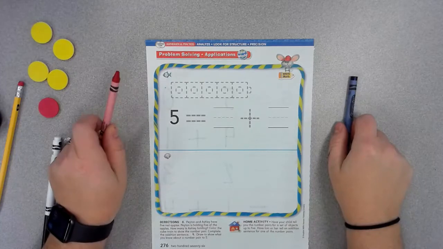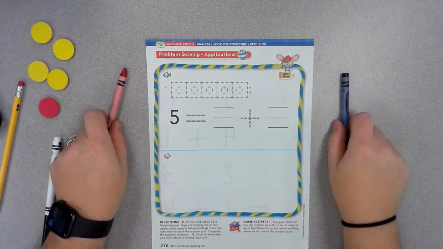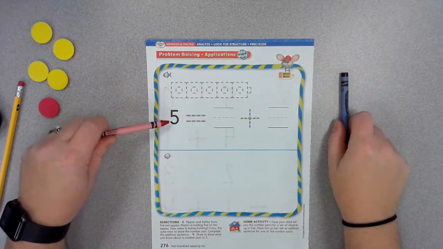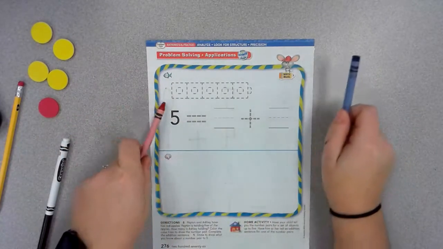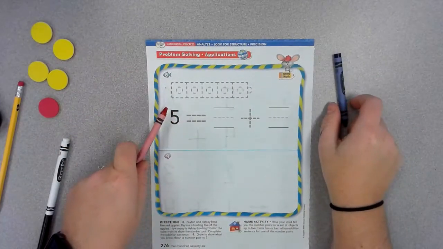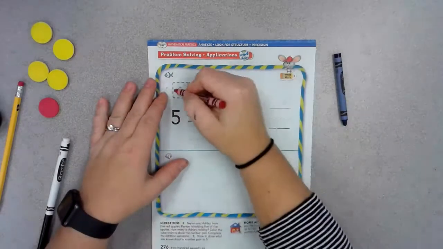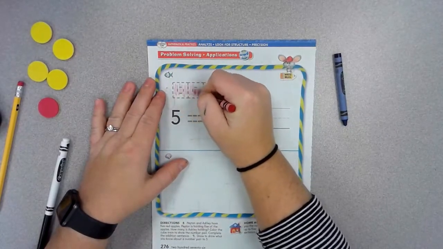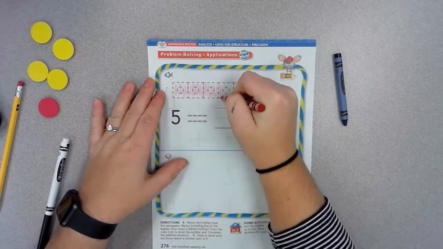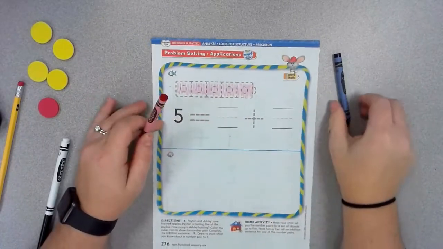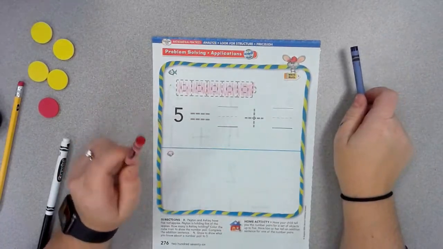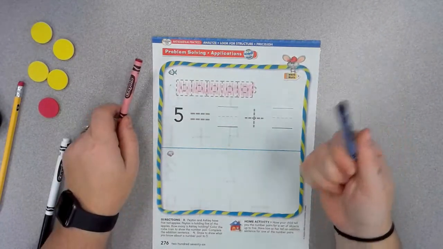Oh, let me start over. Peyton and Ashley have 5 red apples. It shows us there how many they have together. Peyton and Ashley together have 5 red apples. Peyton is holding 5 of the apples, so let's color in 5. 1, 2, 3, 4, 5. Ooh, I'm noticing something. Peyton is holding 5 of the apples. How many is Ashley holding?